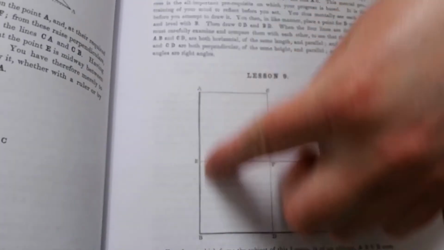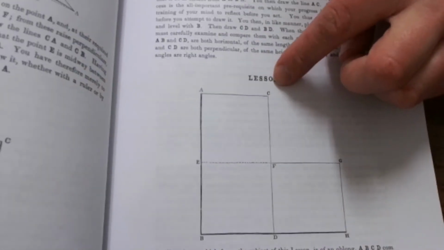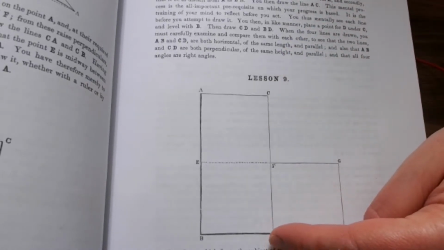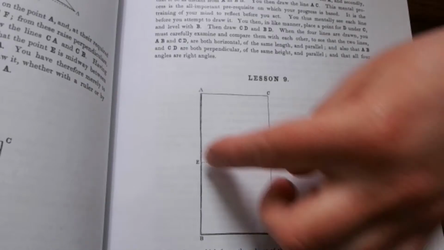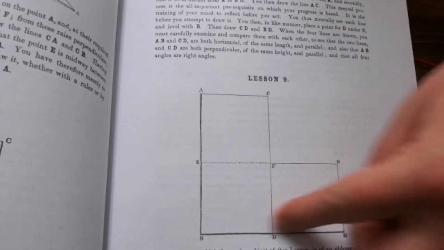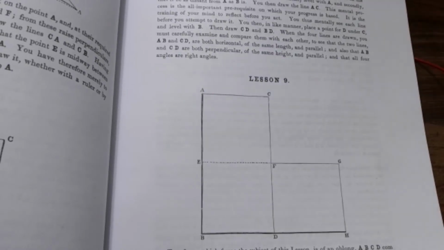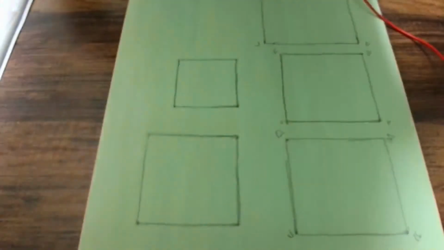Hold on. A, B, A, C, C, D, E, F, G. Okay. So let's see what we end up actually drawing. It's essentially 3 squares that make 2 rectangles that are perpendicular to each other.